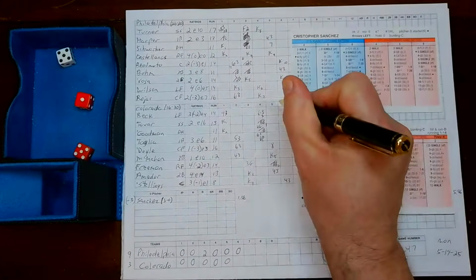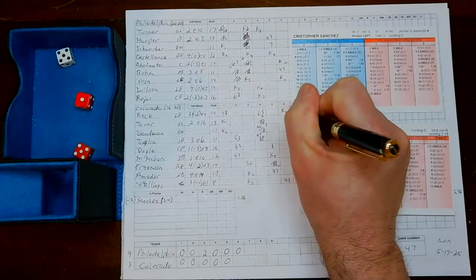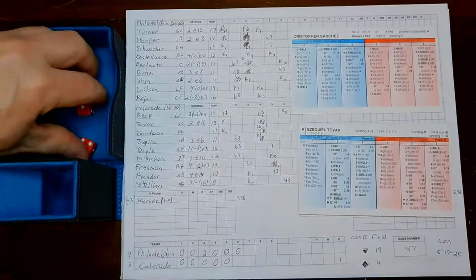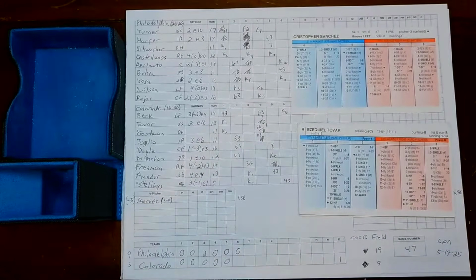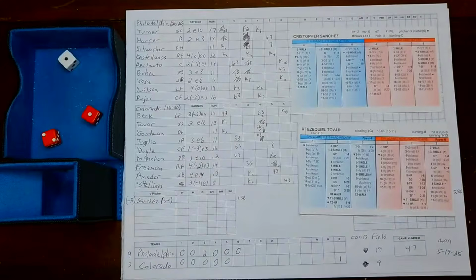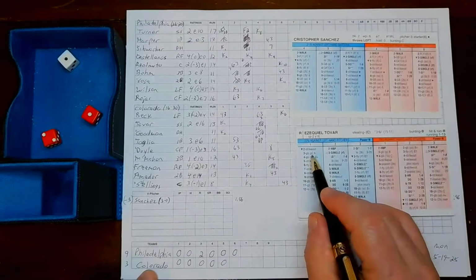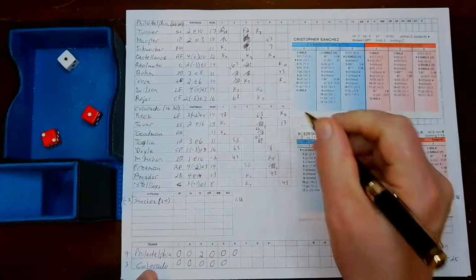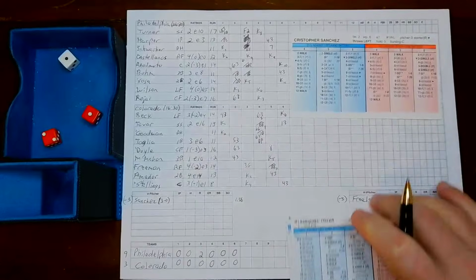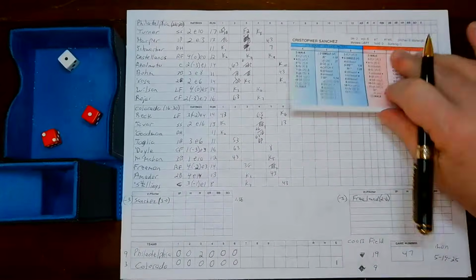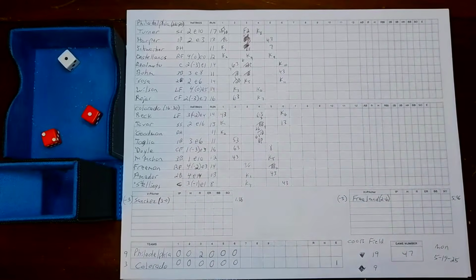5-6, and that's a strikeout. Strikeout number 6 for Sanchez, for Ezequiel Tovar. That's a 1-3 for Tovar, and that's a ground ball right back to Sanchez, and he'll keep full endurance into the 7th inning. So, boy, a little over 20 minutes, and we're already in the 7th inning. This game is motoring along.